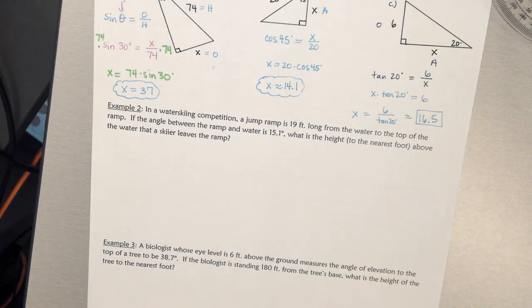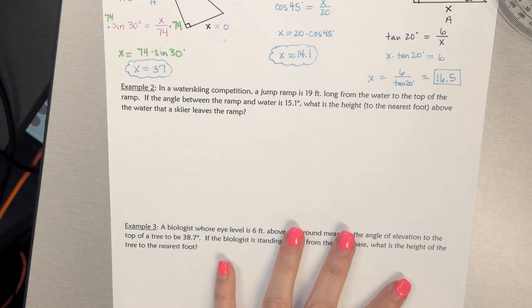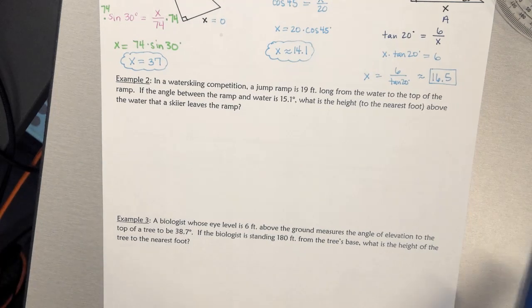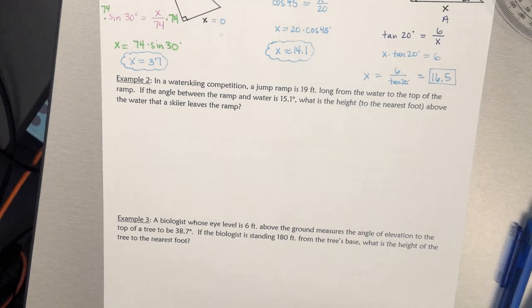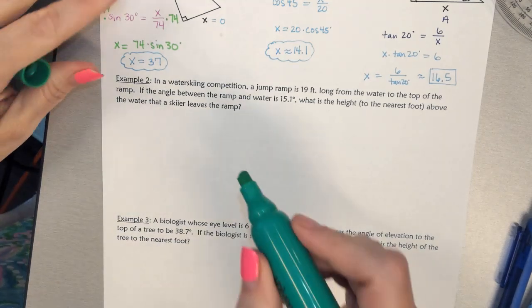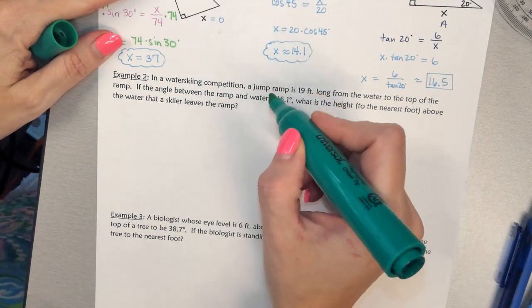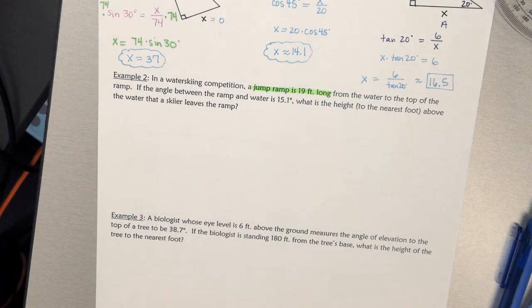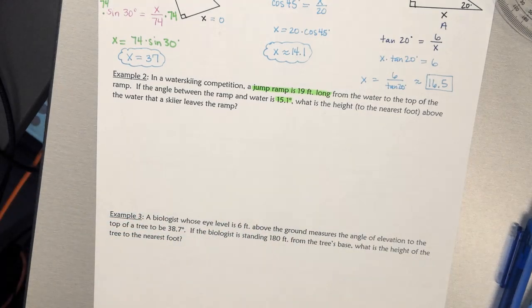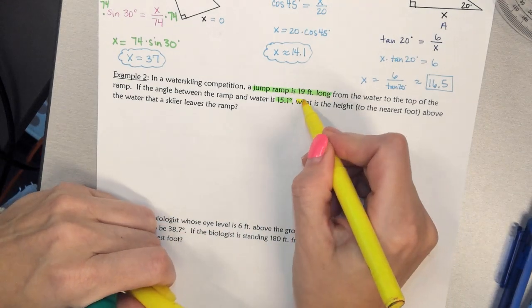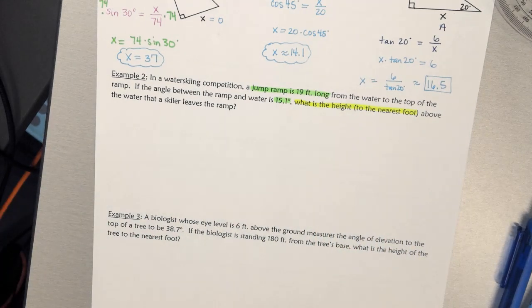Okay, we're also going to do some application problems today. So when you're doing story problems, I want you to make sure that you draw a right angle. So this is about a water skiing competition. The jump ramp is 19 feet long, and that goes from the water to the top of the ramp. Okay, if the angle between the ramp and the water is 15.1 degrees, it says what is the height to the nearest foot above the water that a skier leaves the ramp.